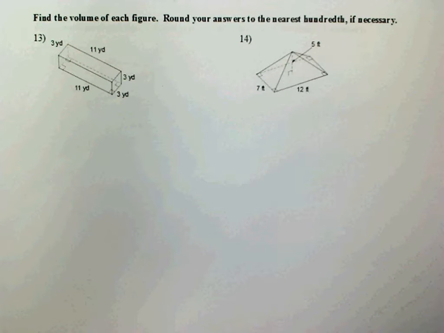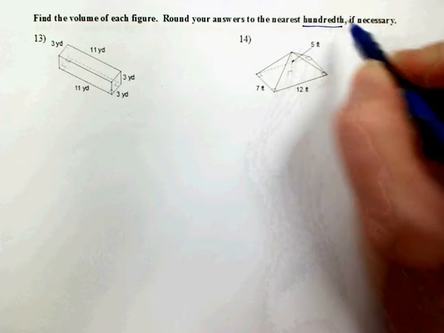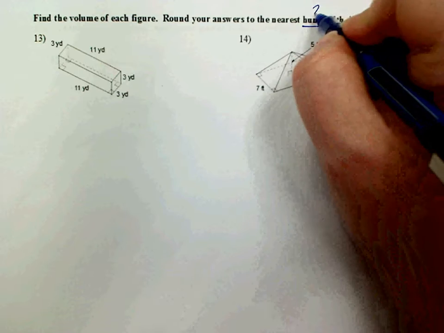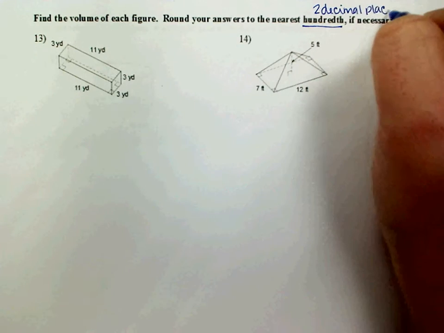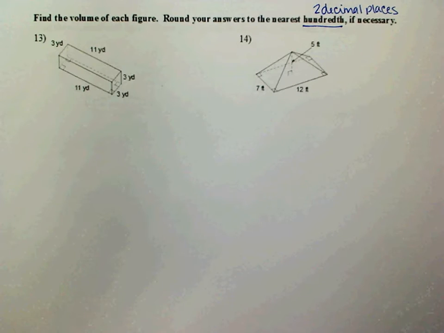On numbers 13 and 14, we're asked to find the volume of each figure and round to the nearest hundredth. So hundredths, remember it goes tenths, hundredths, which is 2 decimal places. And we've been rounding mainly to the tenths so far. So remember, our formulas for prisms and pyramids are different.